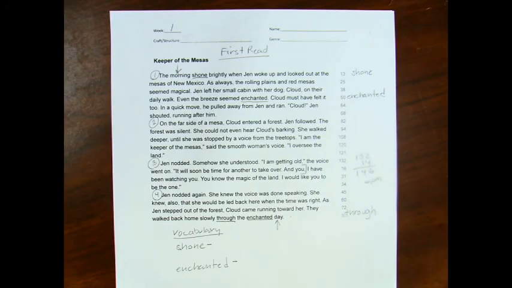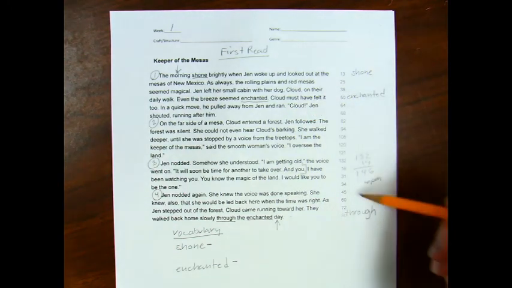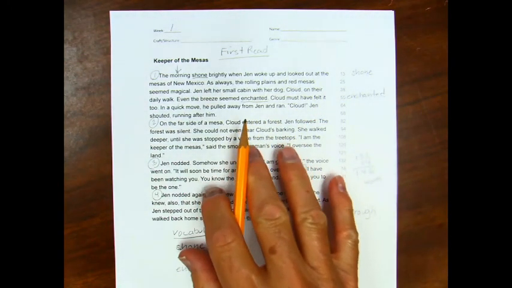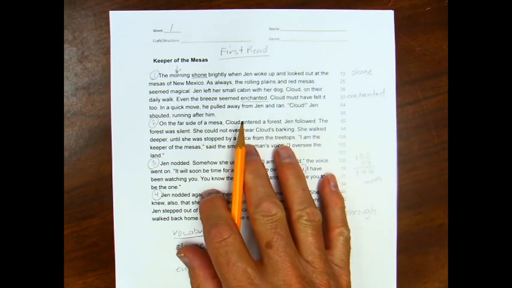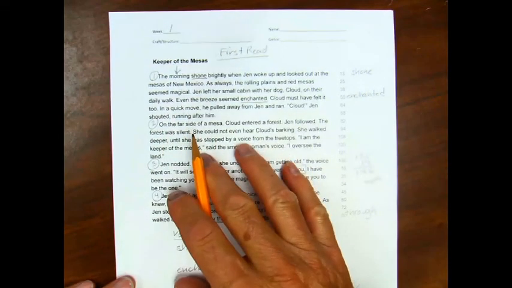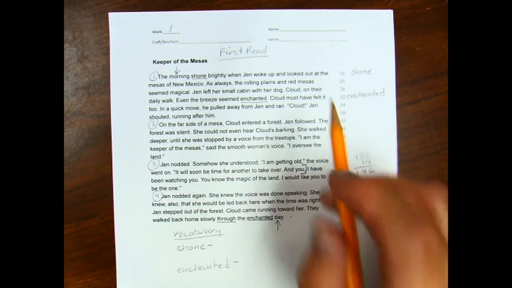So we finished with our fluency, our first read, our second read, taking the words per minute. That is a concrete way of looking at this page and learning reading. We're going to look at a few abstract parts of reading or understanding literature. One is the genre, the other two are craft and structure. So we're going to look at genre first.